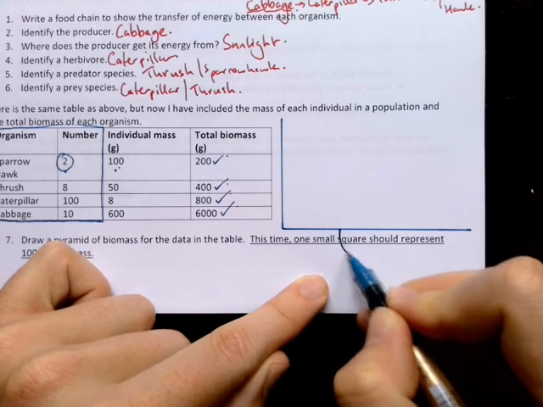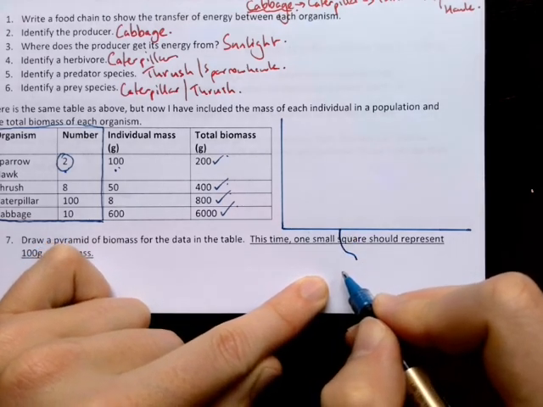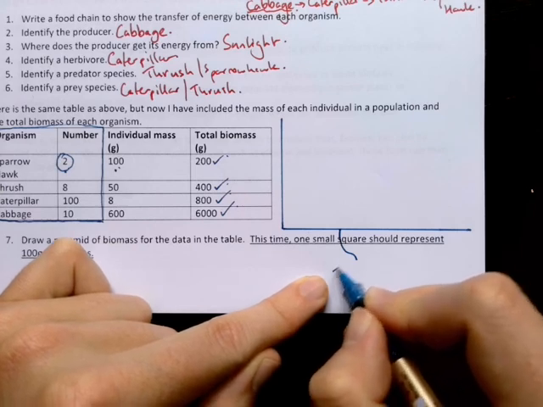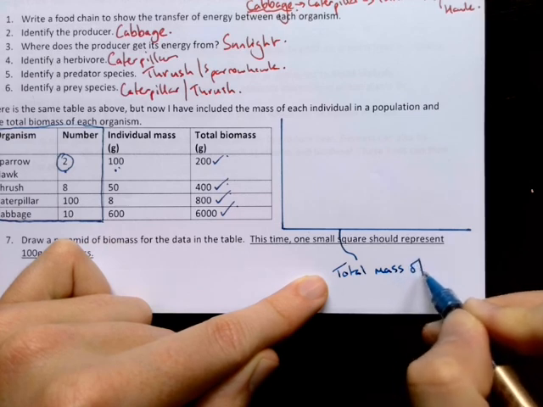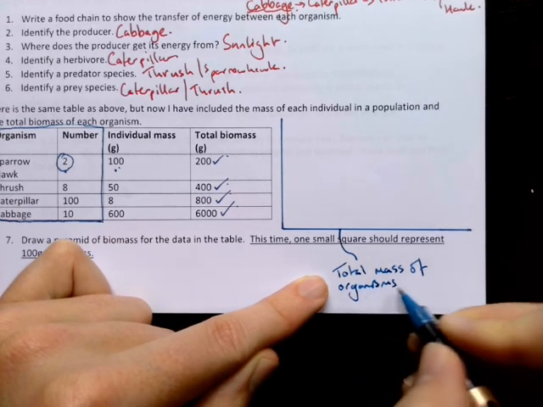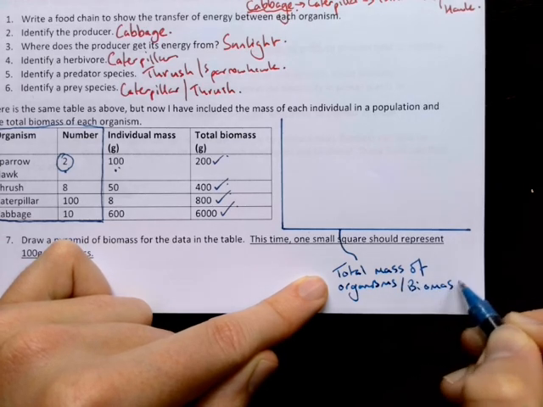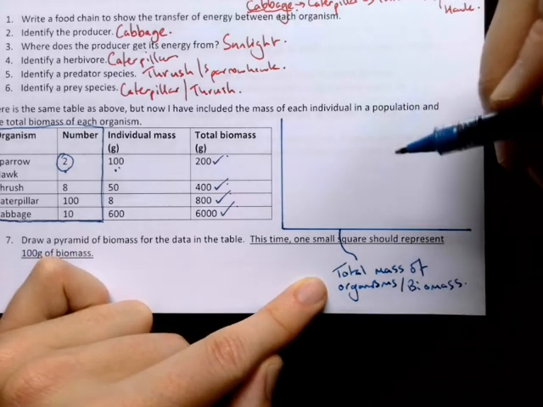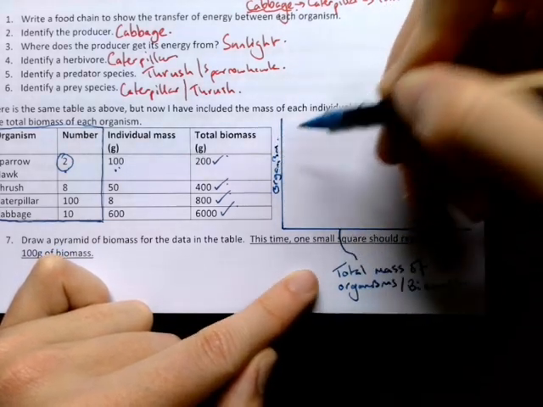Okay, so here, I've made it a little bit difficult to label this. This is going to be the total mass of organisms, okay, or we can call it biomass. All right, and then up here again, as before, this is just the particular organism.